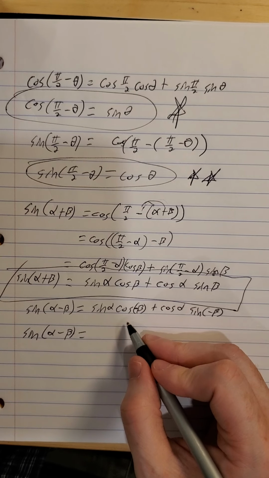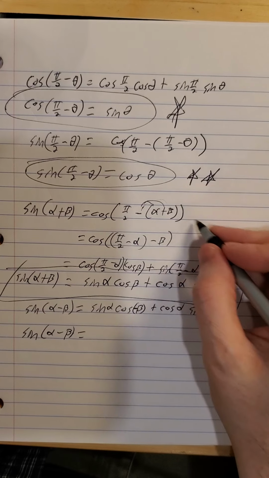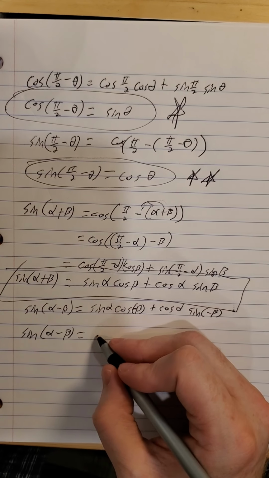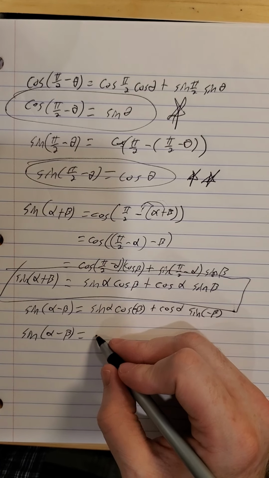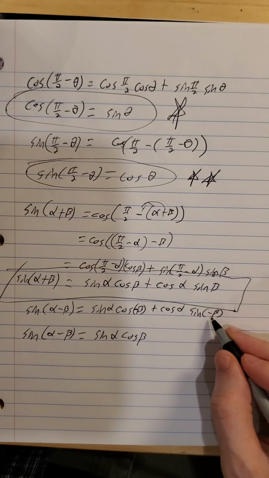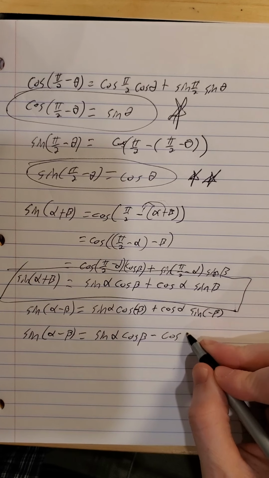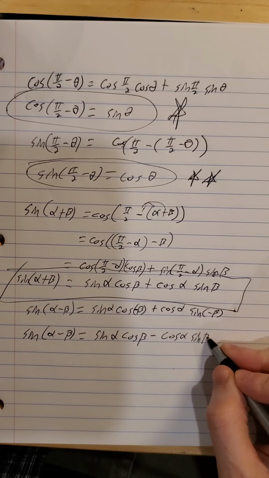Cosine of opposite of beta is the same as cosine beta. So remember, the x value doesn't change whether you flip up or down from the x-axis. So we have sine alpha cosine beta. However, the sine, the y value does flip, so minus cosine alpha sine beta.